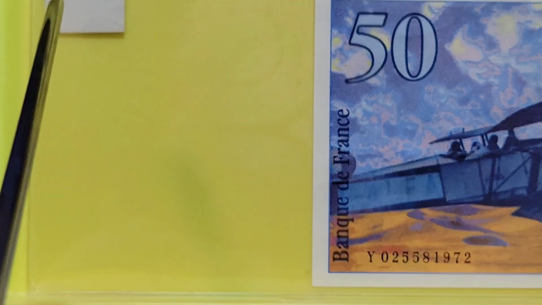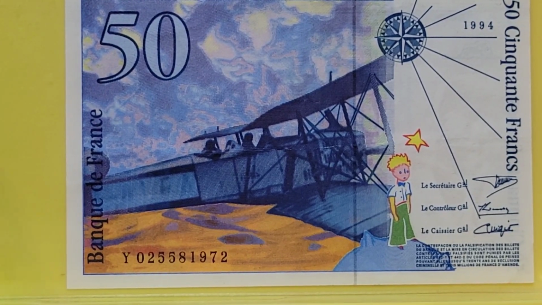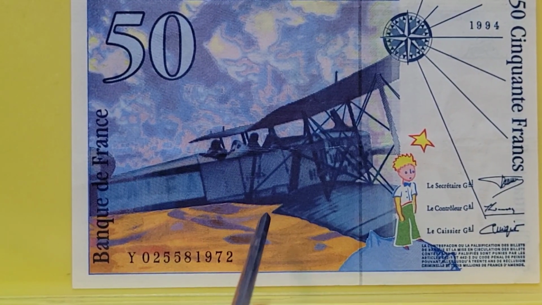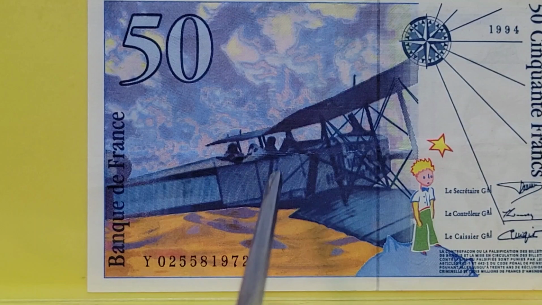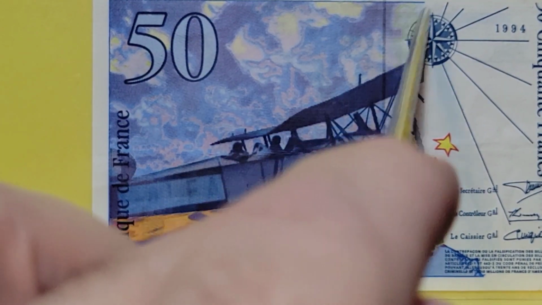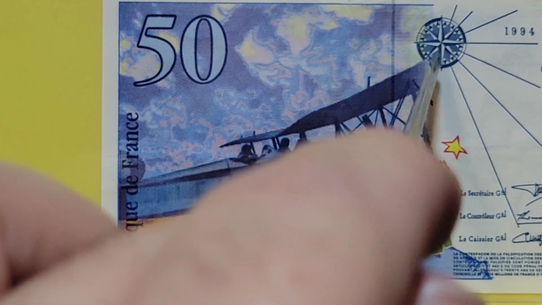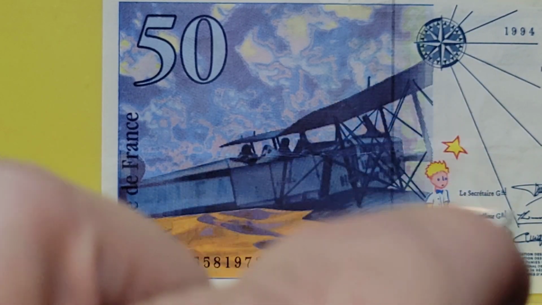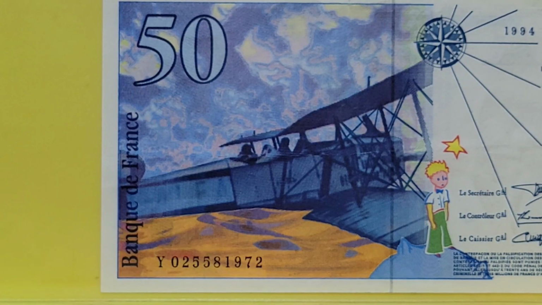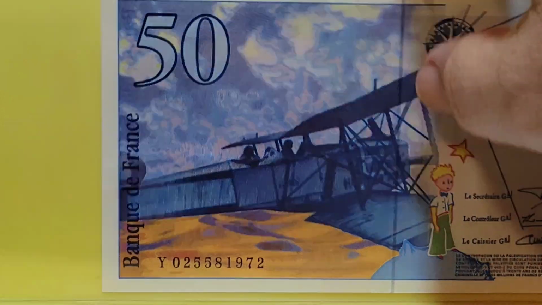Not seeing the compass rose just yet, and that's because it's on this side of the note. Here we have the North African landscape, the pilot in his plane, and a really nice picture of a compass rose, which on some other notes you might have seen the sun here, but I like the neat way they use the compass rose as part of the design on this 50 franc.